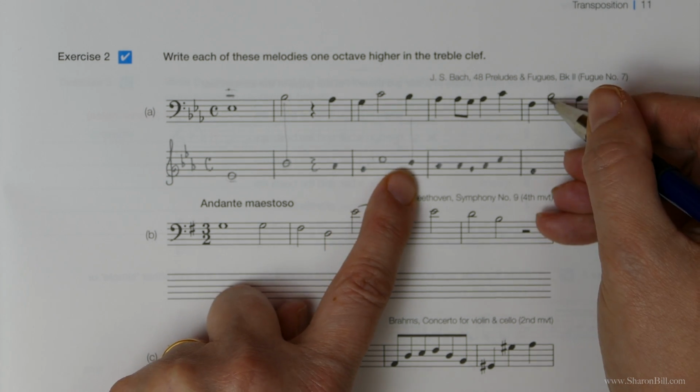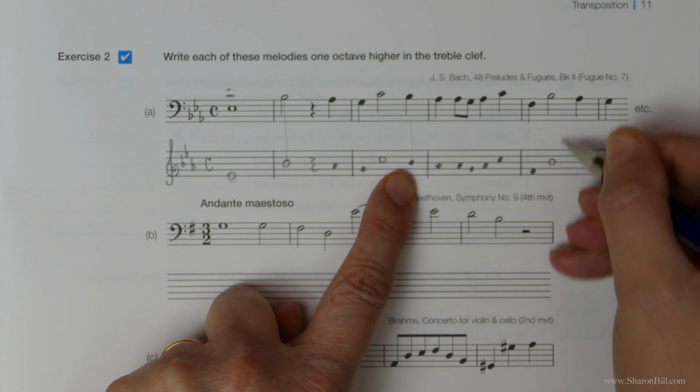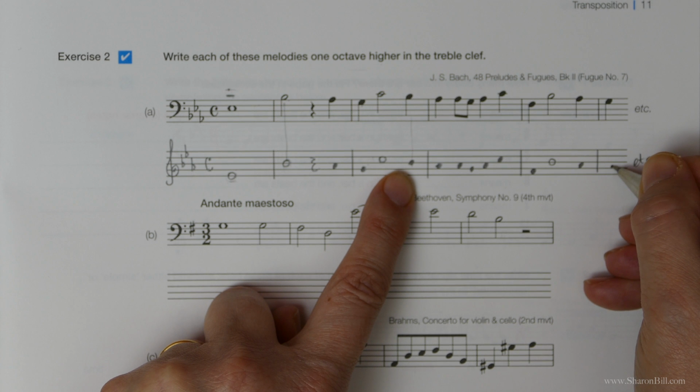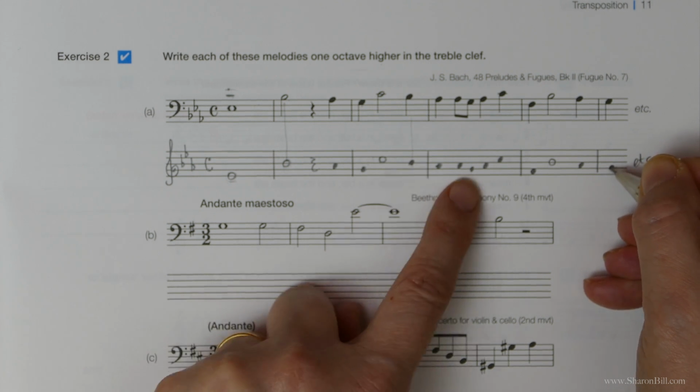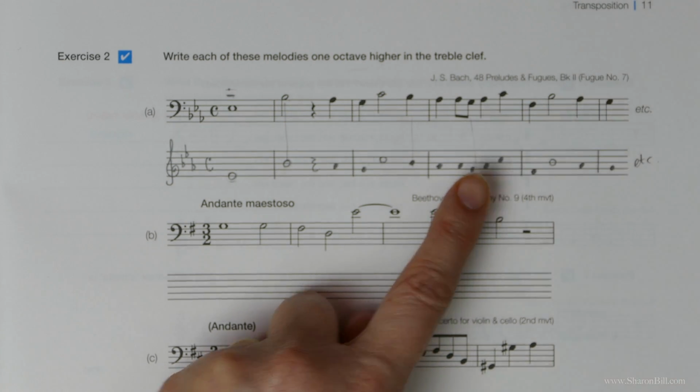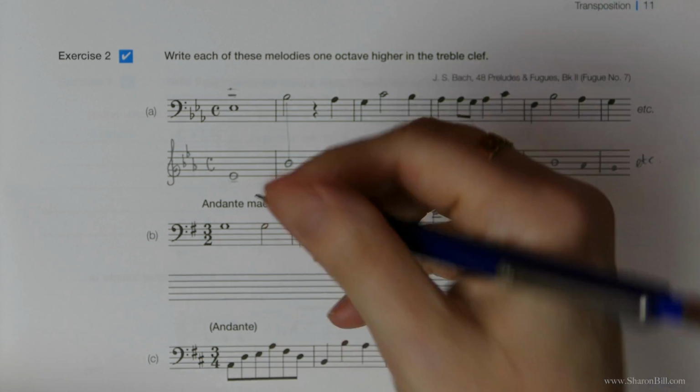Back to the B, down a step, takes us to the G, and we know we're in the right place. We've not gone out a step. So just keep double checking.